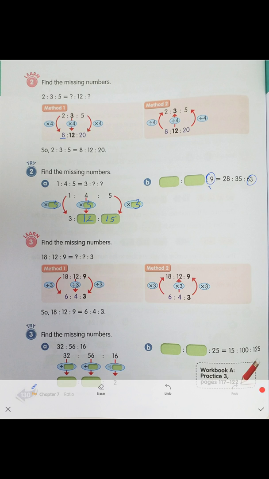These numbers are related. What is the common factor between them? Find the common factor. The common factor is 7. 9 times 7 is 63. So now you divide this number by 7, and you find this number, which is 5. And you divide this number by 7, and it is 4. So your ratio is 4 to 5 to 9.